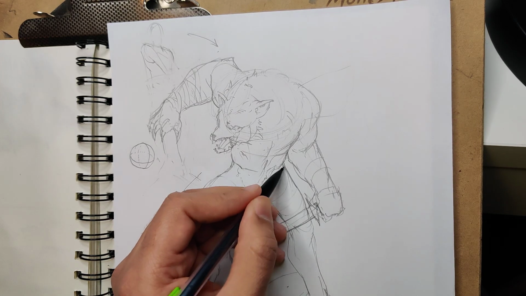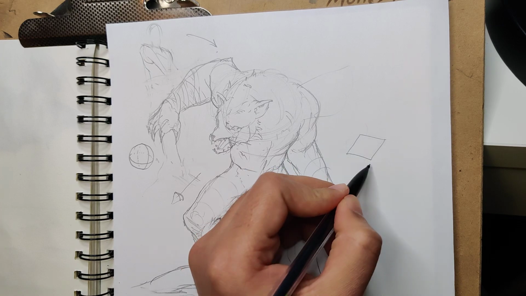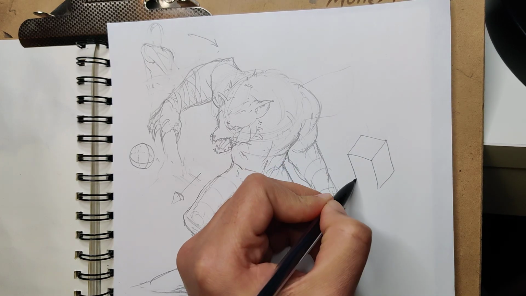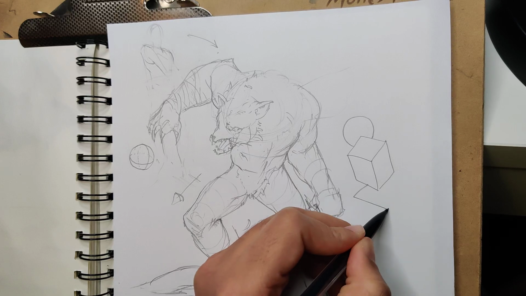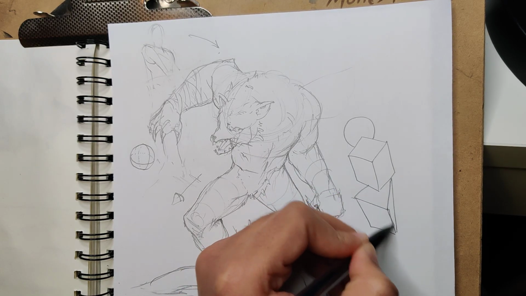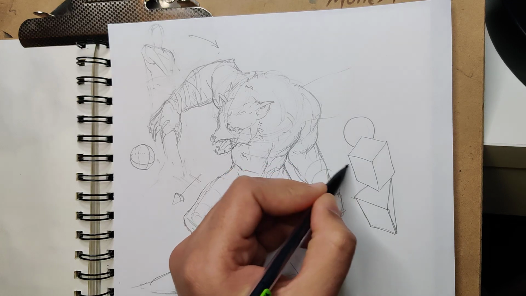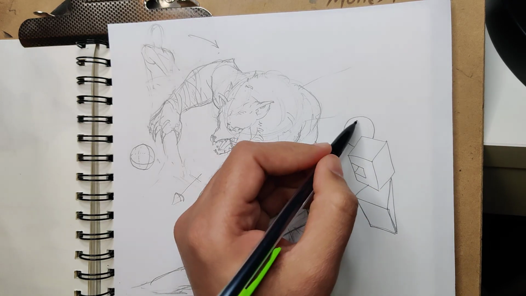It's all about understanding forms. That's why people highly recommend drawing normal forms like these forms in 3D more often and rendering them. Try to extrude some forms from the basic form.